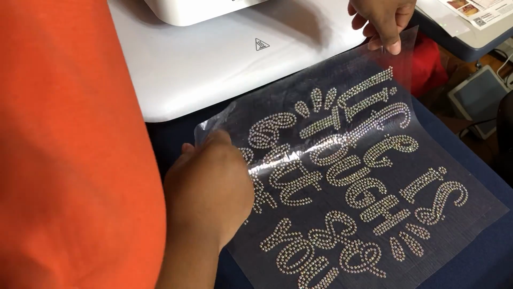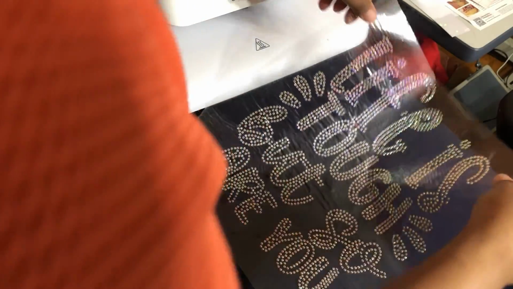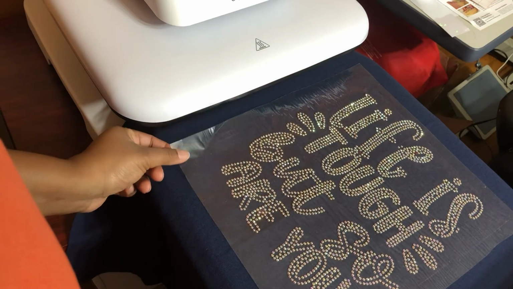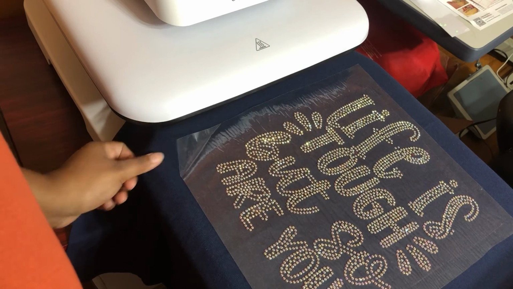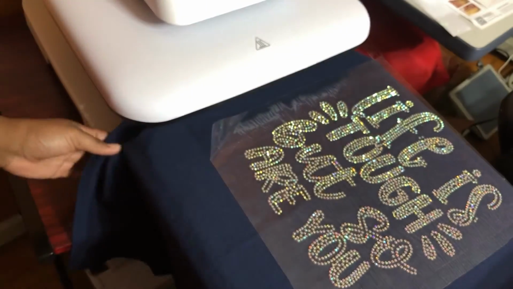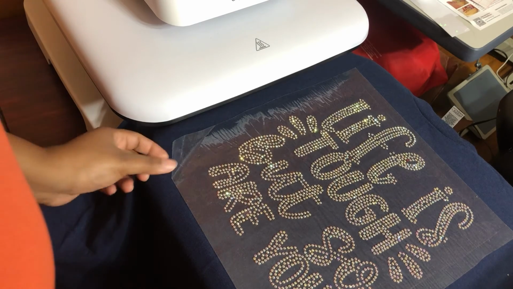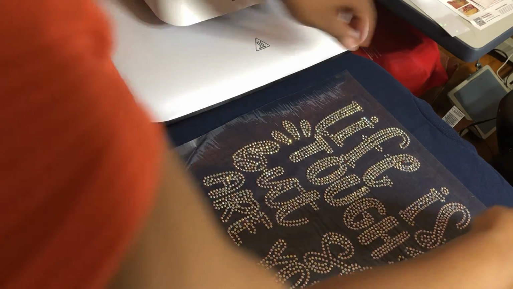You're just going to match it up like this. So this needs to come up some more. And you want to sort of get the middle of the shirt.